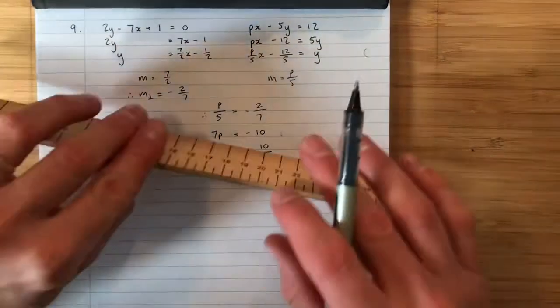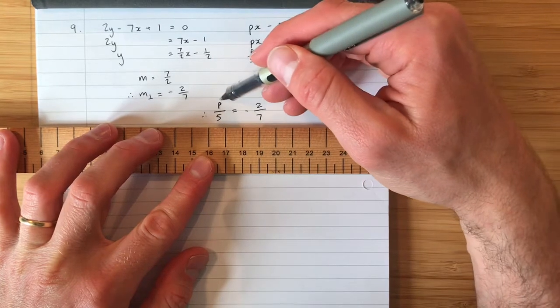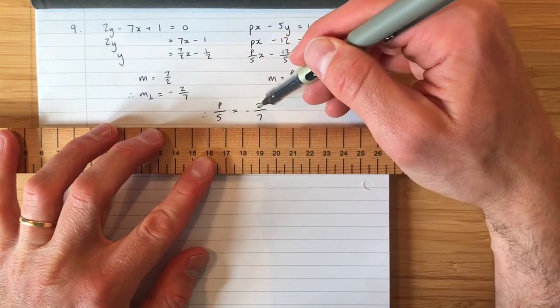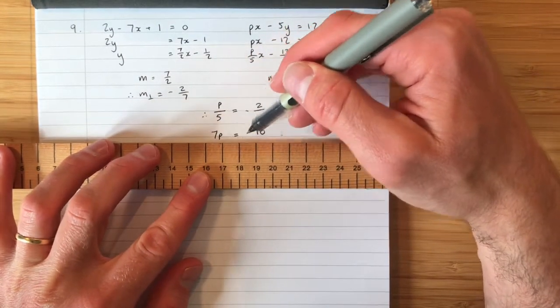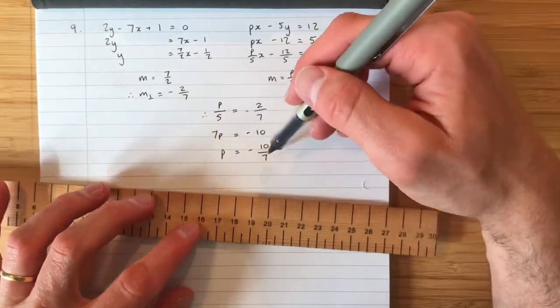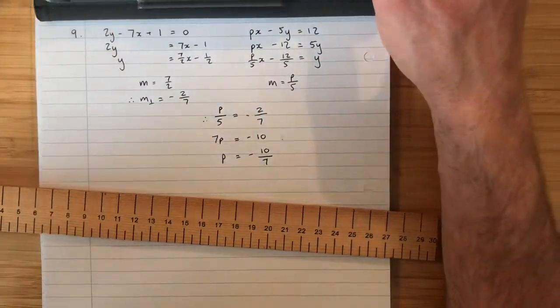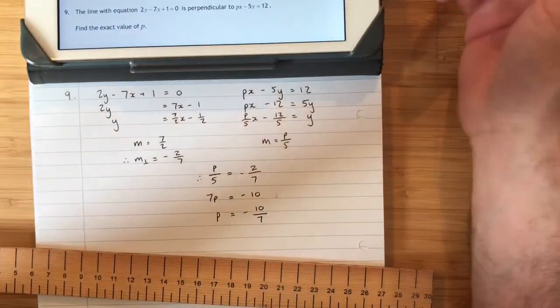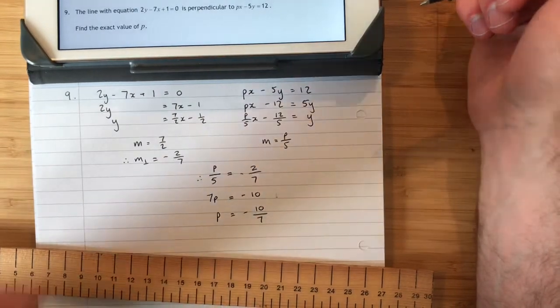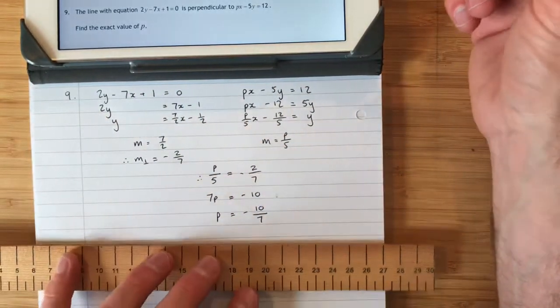We were here. P over 5 equals negative 2/7. So I've times the 7 up by the p and the 5 up by the minus 2. So 7p is equal to negative 10. And then to get p by itself, we just divide them by 7. And then I had a whole big chat about, does that mean I should then find a decimal value? Should I do 10 divided by 7? Well, no, because it's the exact value it wants. It doesn't want an approximation. So p is negative 10/7.